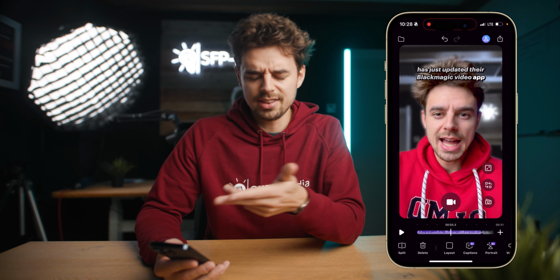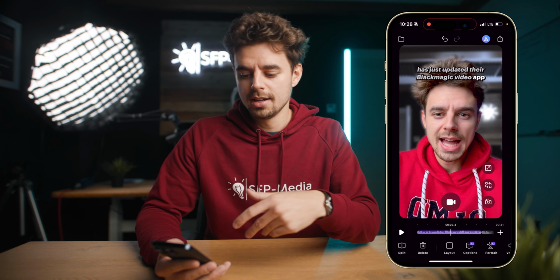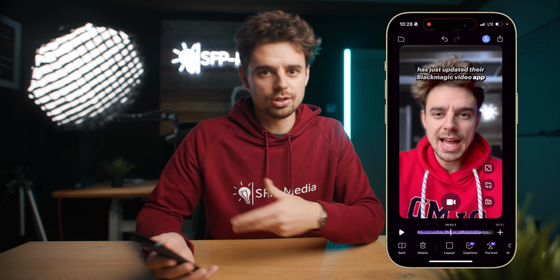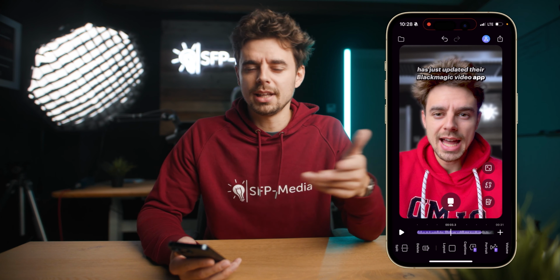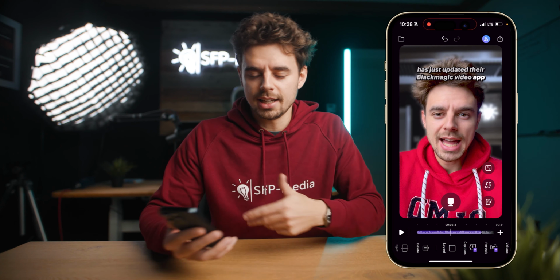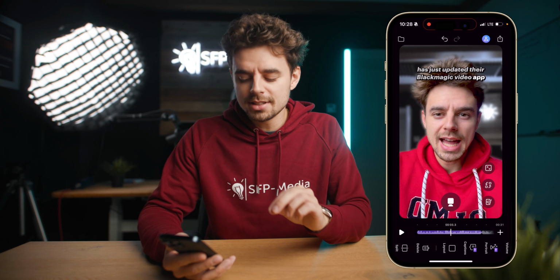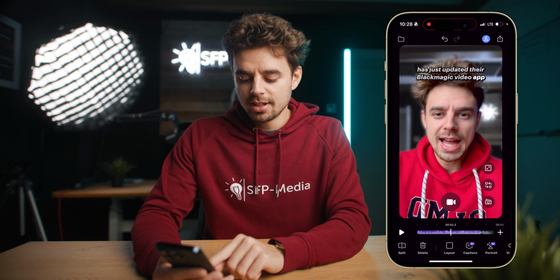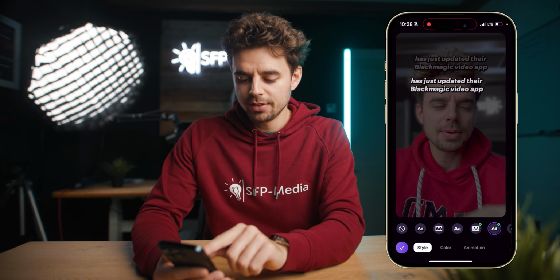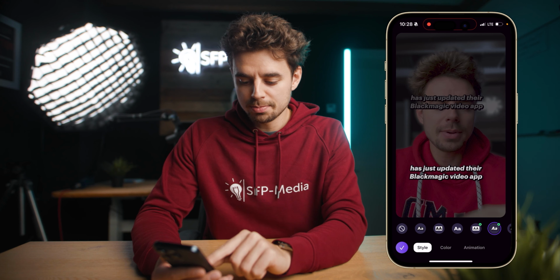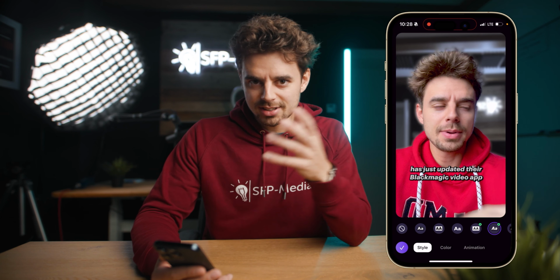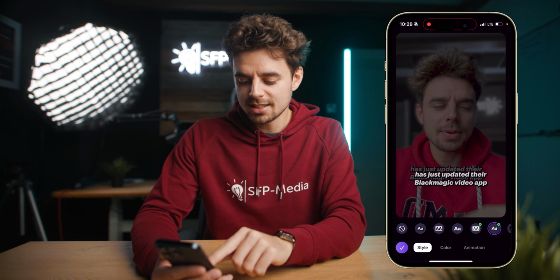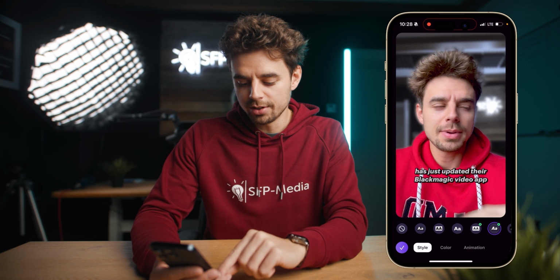And so far, I think it's doing a very, very good job. I think I just once had to change, when I was saying Blackmagic app or something, there was a tiny mistake, but overall it's doing a very, very good job. Let's go back into the captions one more time. For example, if you wanted to change where it's placed, it's just a drag and drop thing. Just take the subtitles and just place it to wherever you want.